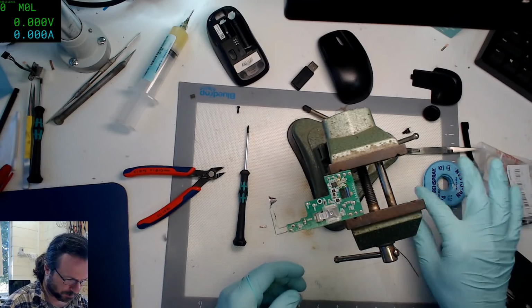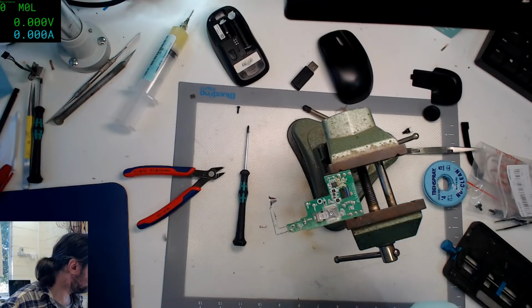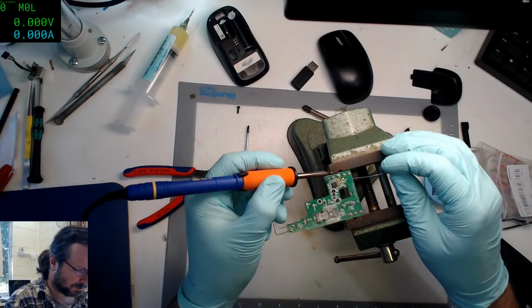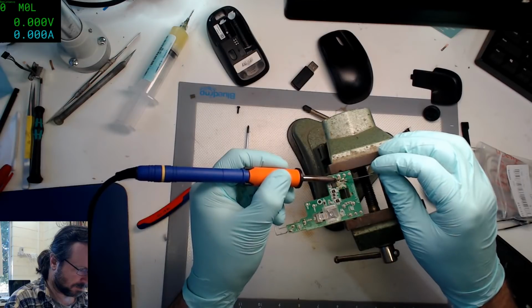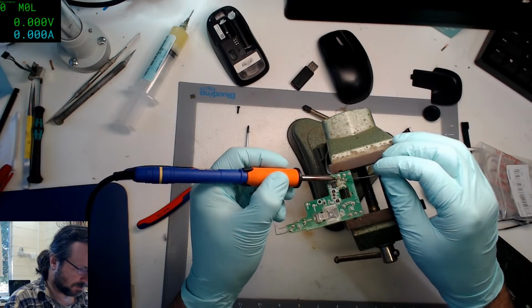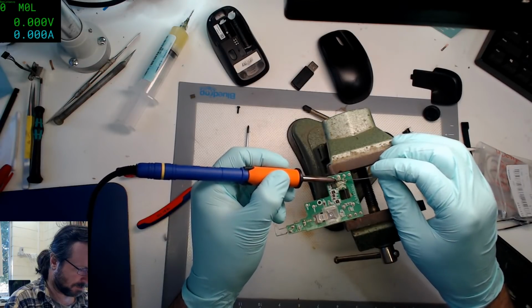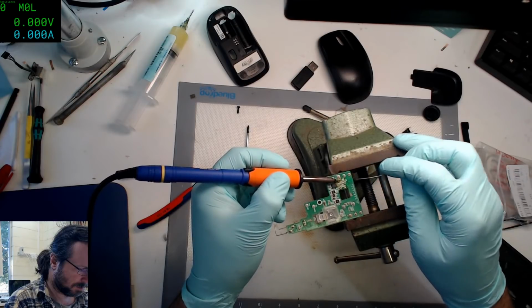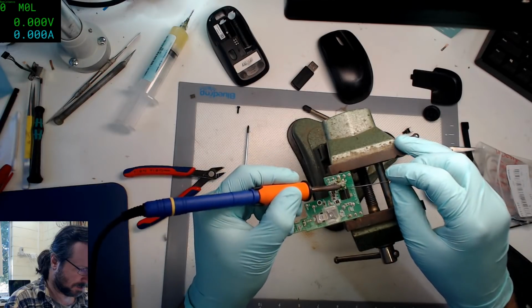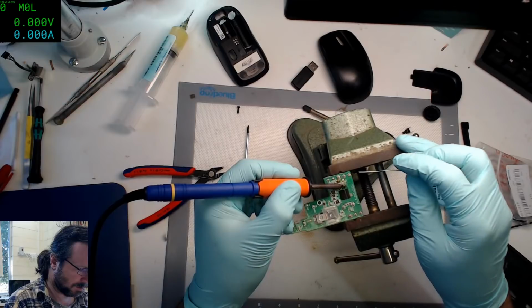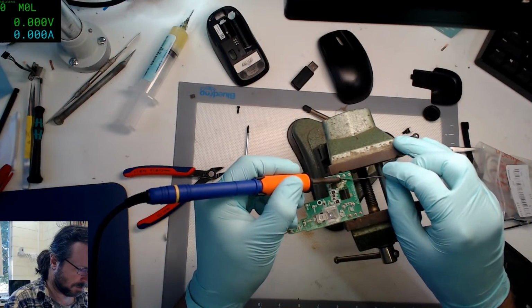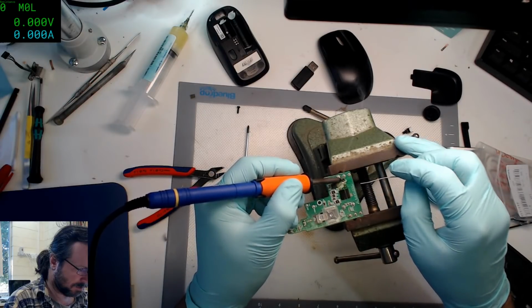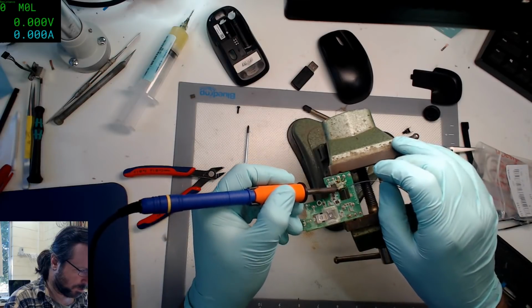Oh, I've already got it in there. Come on, heat up. Good to see that the fume hood works well.